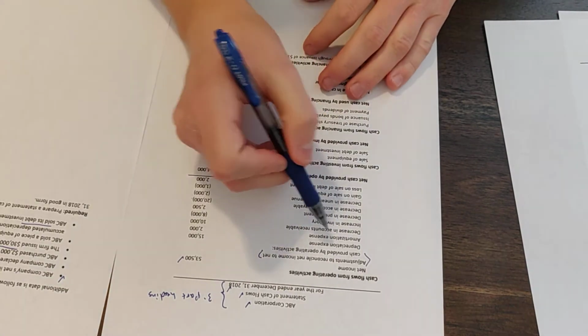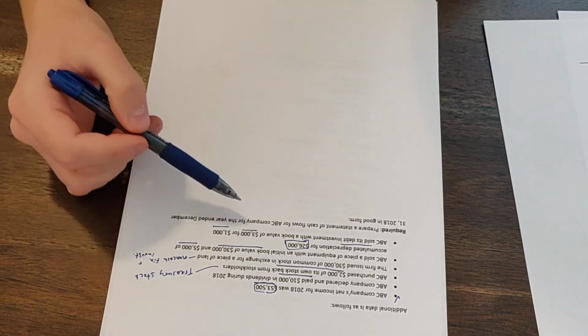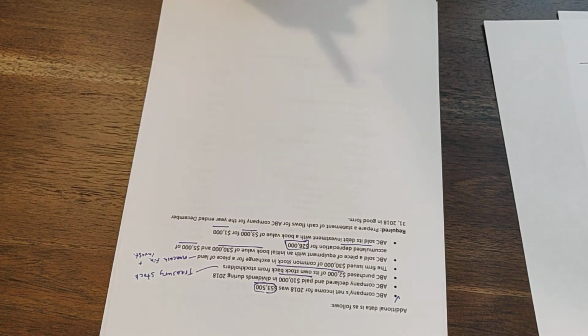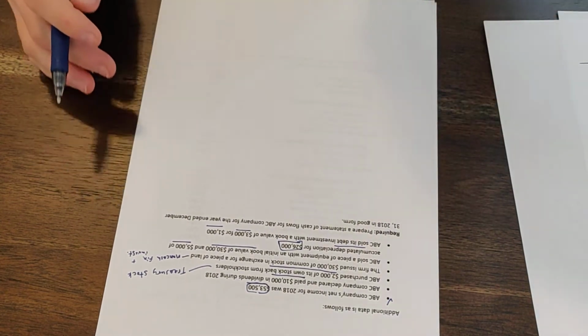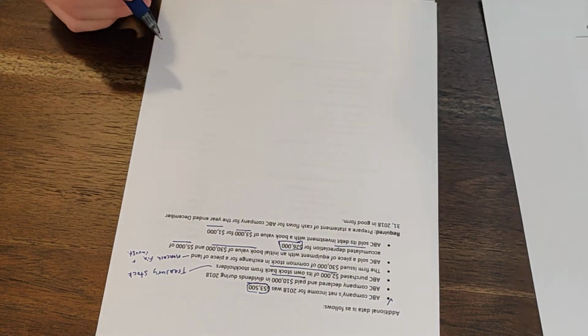So the first one we have is depreciation expense. Well, if we look at the additional information that we just went over, we'll see that nowhere in here are we given information about depreciation. And so we'll wonder, where is the depreciation coming from? Well, we actually have to solve for the depreciation expense.